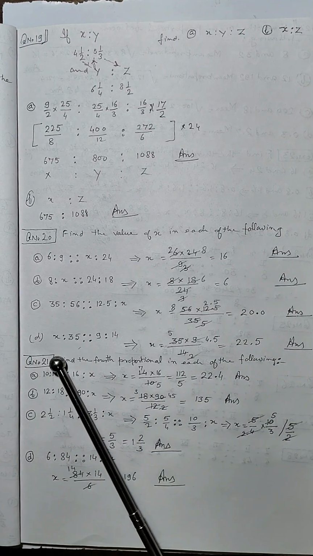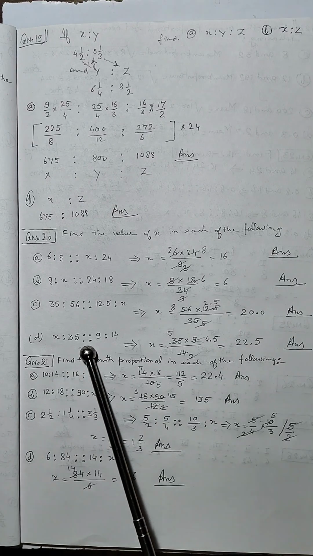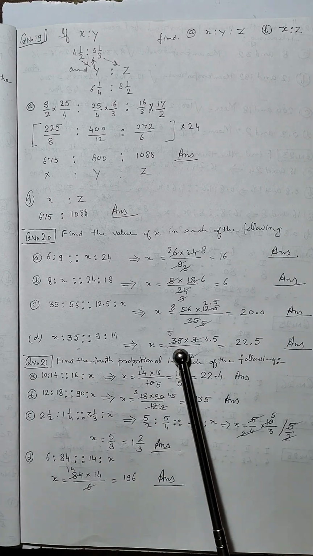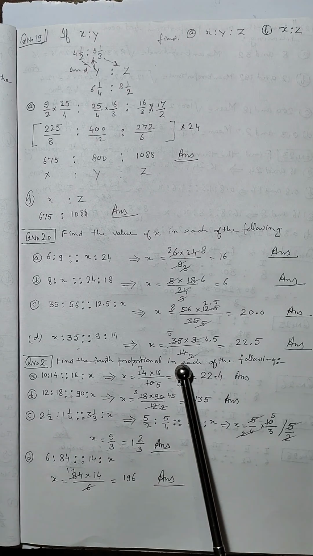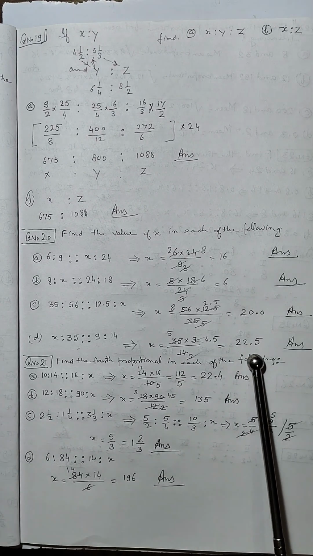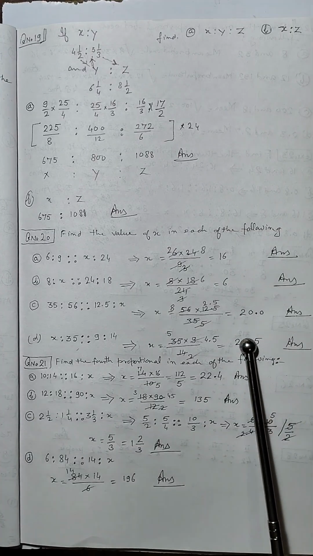Now come to the D part. X is the first term now here. So the product of the middle term divided by the fourth term. So that is 14 here. Solve it, you will get 22.5. And this will be the exact answer of this question. Now come to the question number 21.